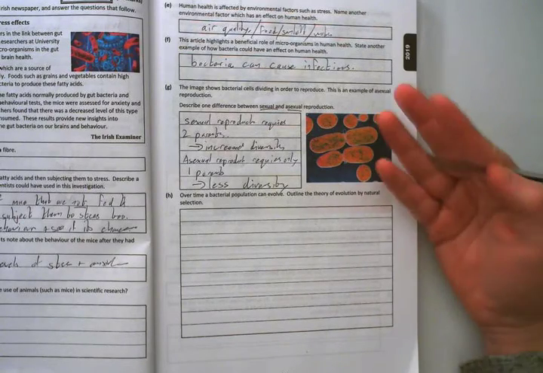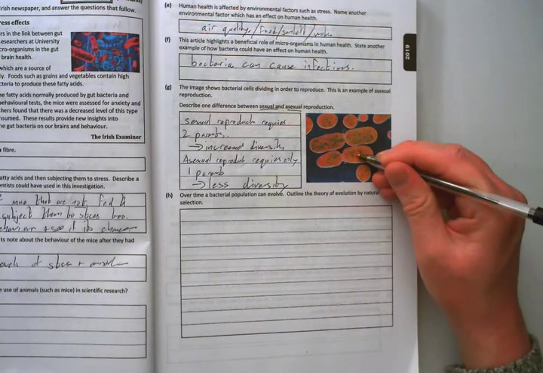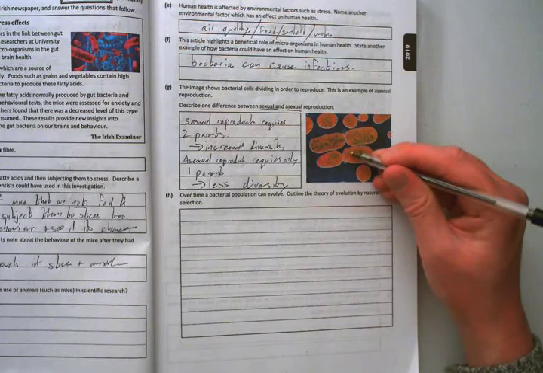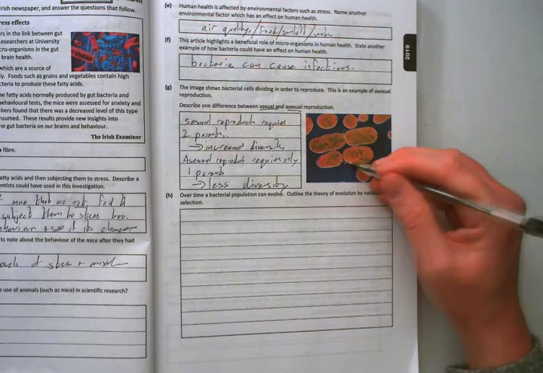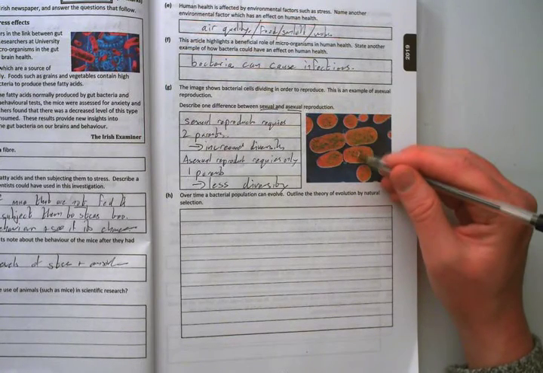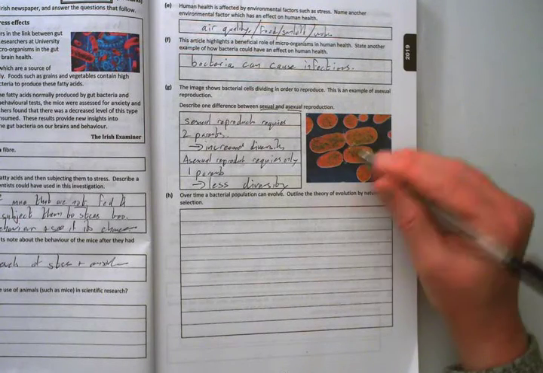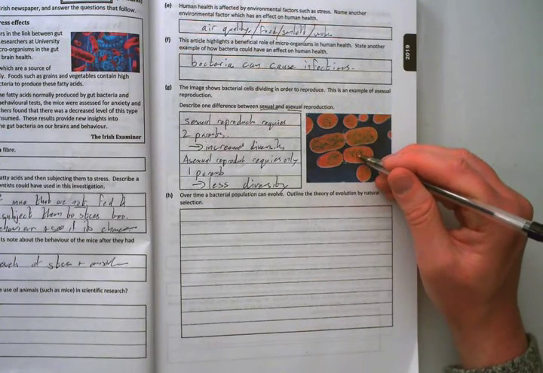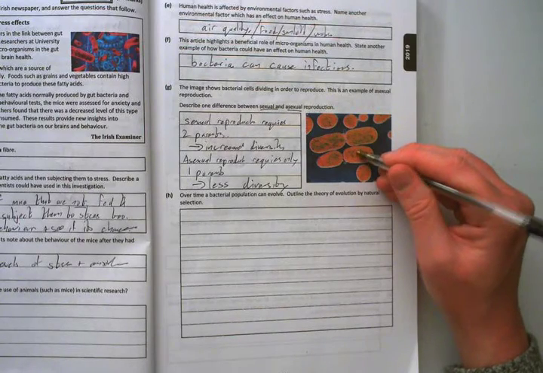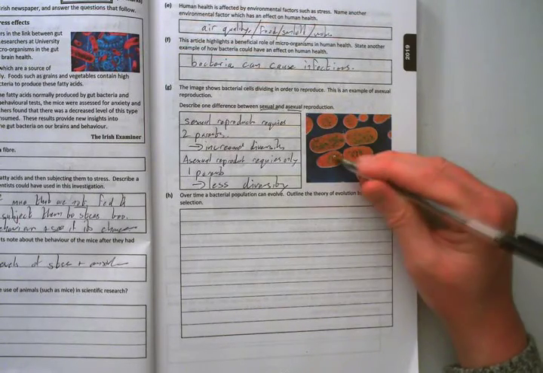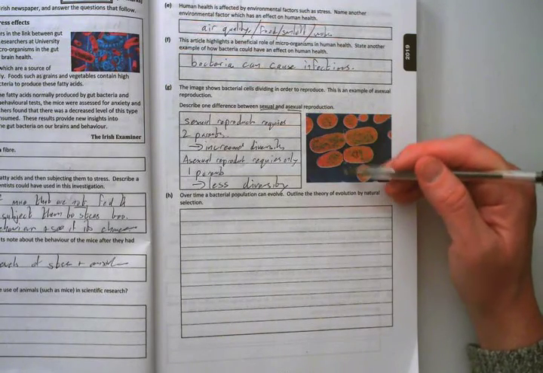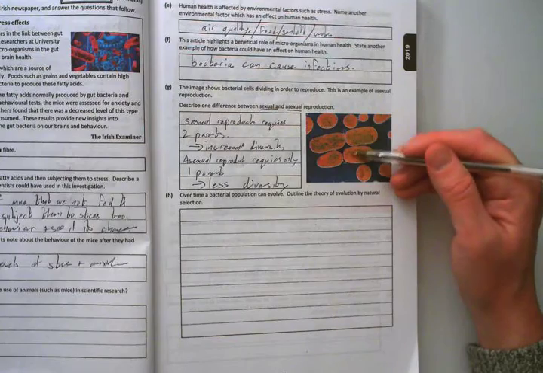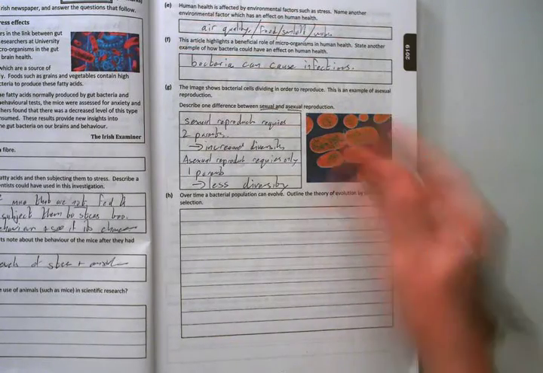And if this mutation is useful, let's say that this one mutates somehow and makes a certain protein that's going to be useful to it. If this mutation is useful, this bacteria will survive more and reproduce more. And all the offspring of this bacteria will also have whatever this mutation was. So the mutation becomes more and more common as it splits and splits and splits. So this means that the mutation, if it's useful, will help the bacteria to survive and reproduce, so it'll be more prevalent in the species.